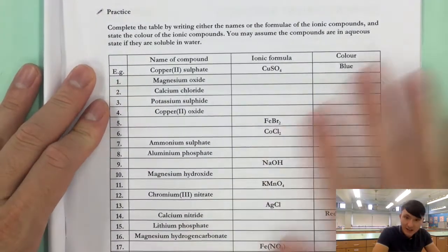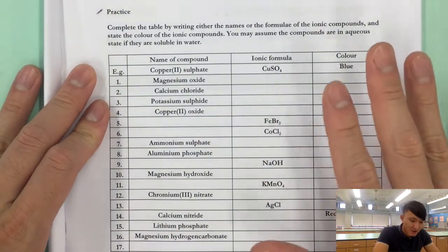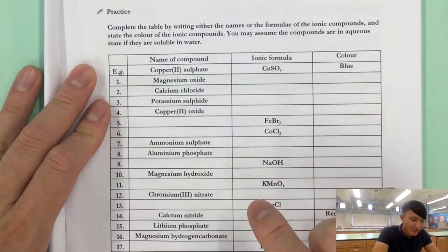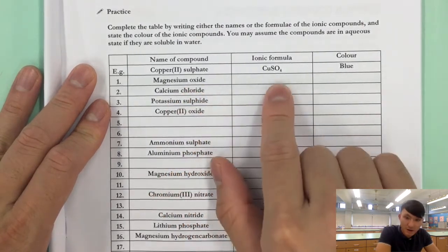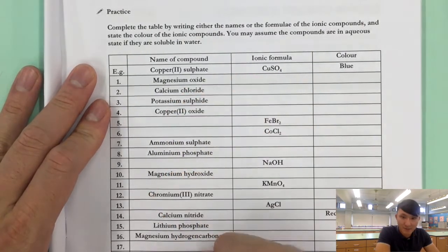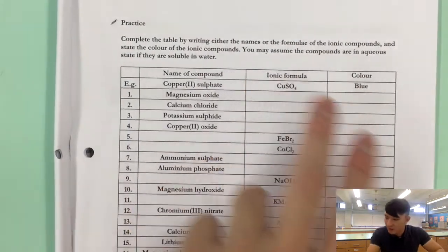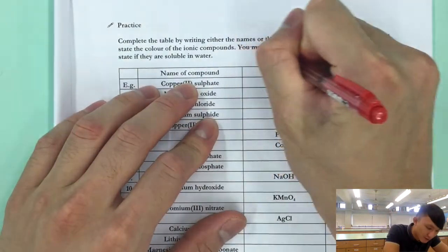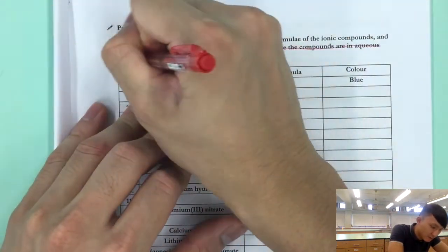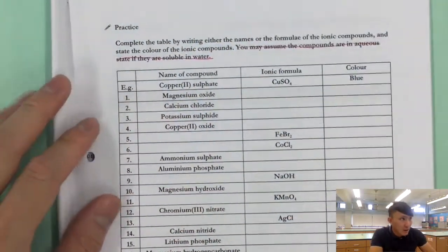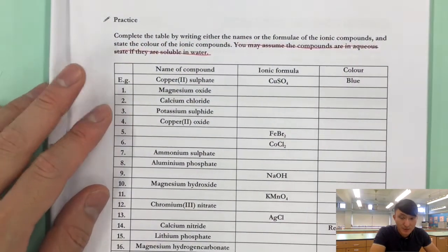So again, 30 examples. Now here, you're doing either translating from name to formula or from formula to name. Now this one is not necessary. You can cross it out. Okay, so I will do some examples for you.